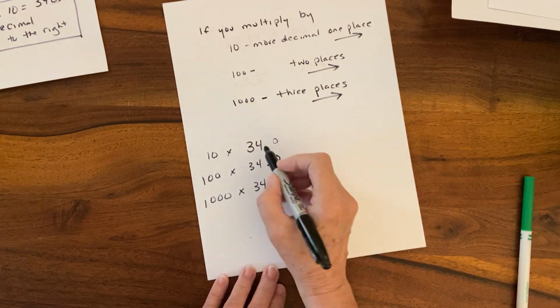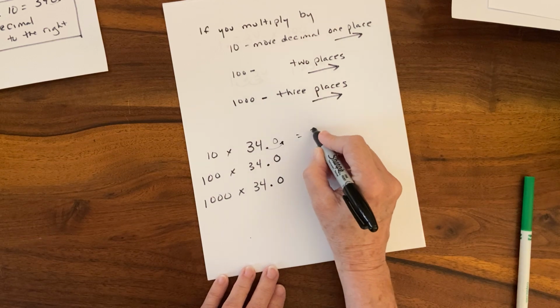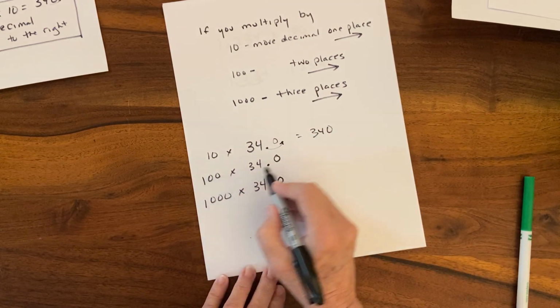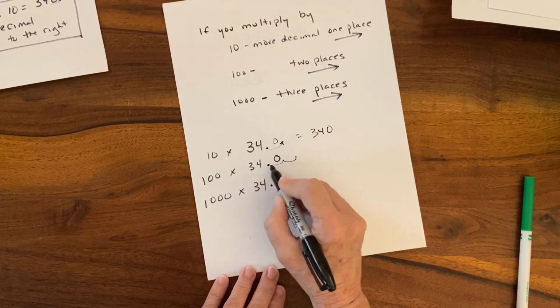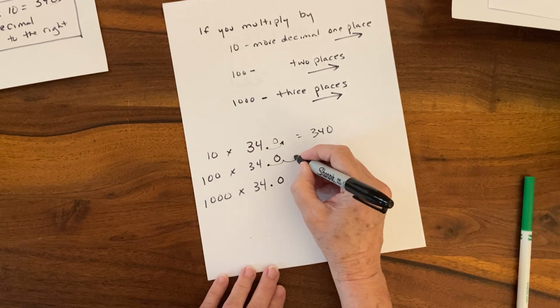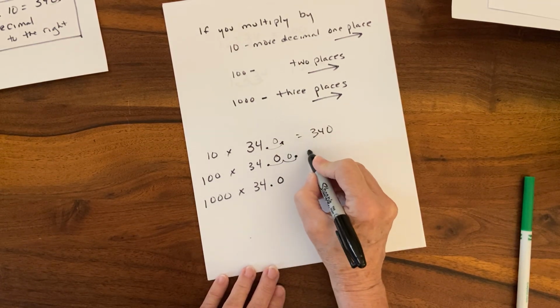10 times 34.0, I'm going to move my decimal one place to the right. So now it's over here, equals 340. Okay. 2 places to the right. 1, 2. See why I say they look like ocean waves? Over here, I've got an empty hole, so I'm going to fill that with a 0.